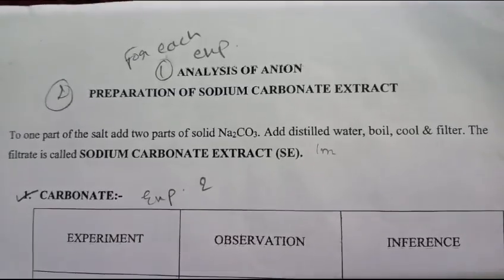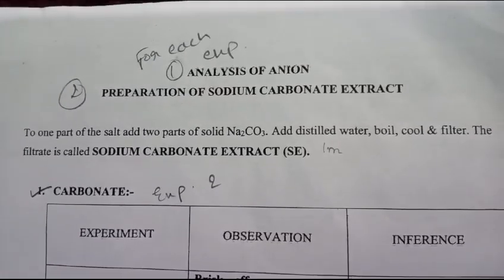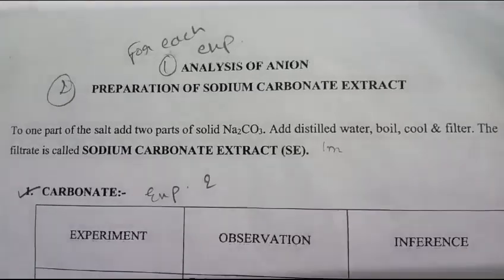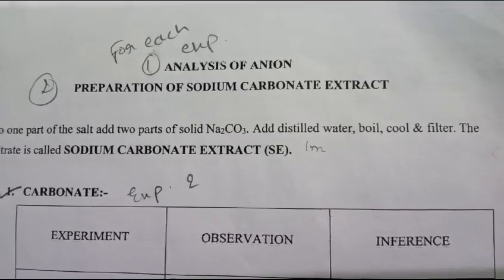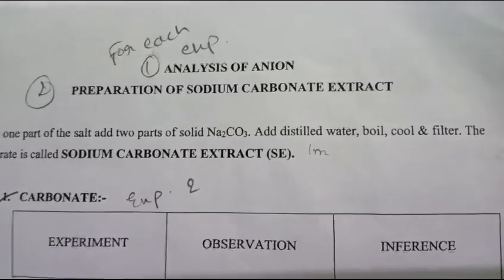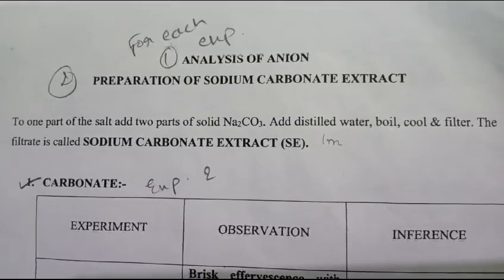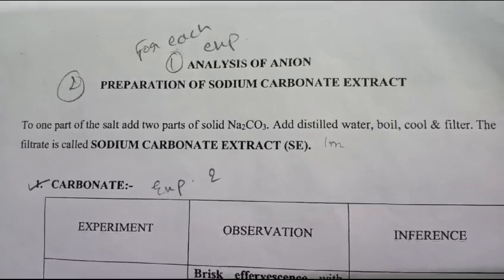For anion, prepare sodium carbonate extract. Take a test tube, add one spatula of the given salt, and two spatula of sodium carbonate. Add distilled water, boil, then cool and filter. After filtering, the solution which you get in your test tube is called sodium carbonate extract.